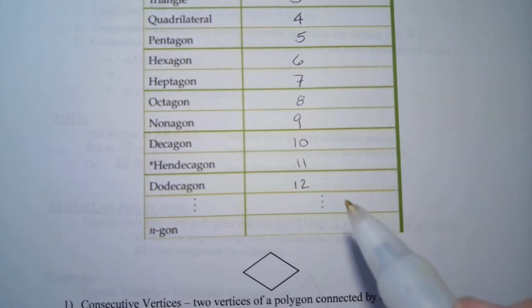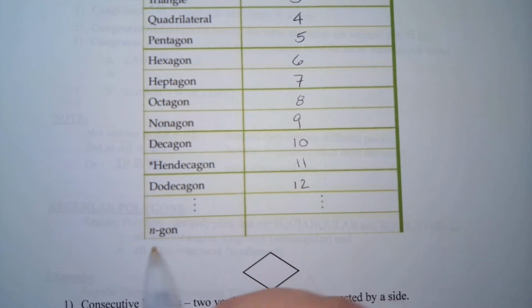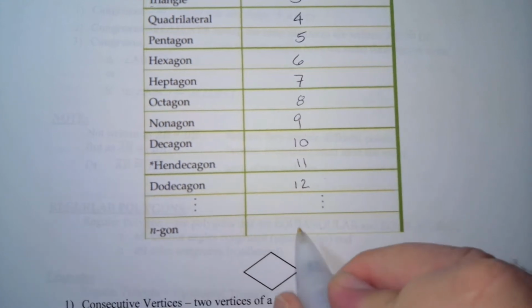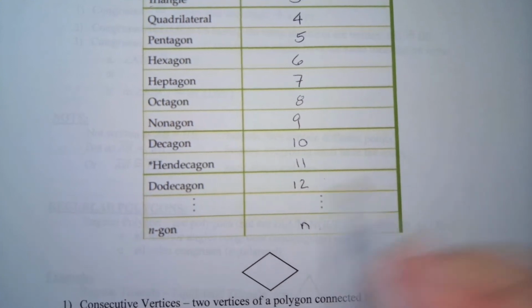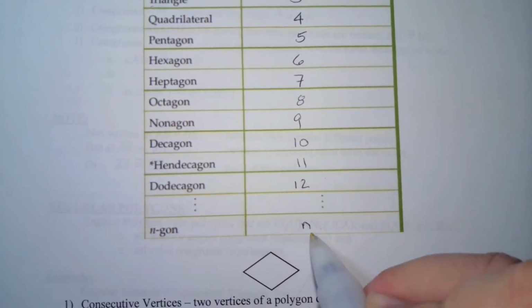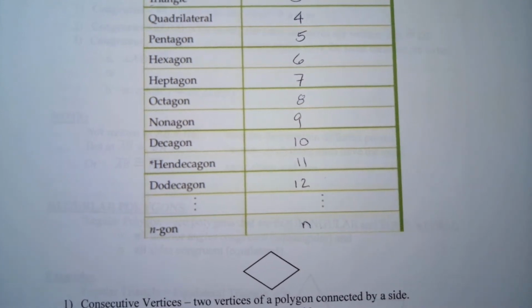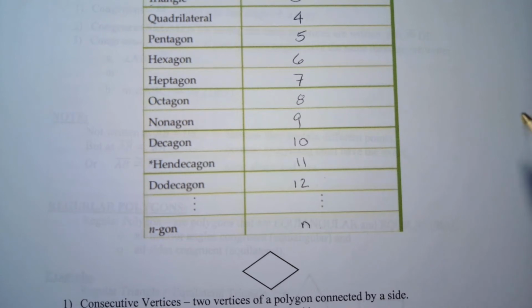I mean, go Google the rest of those names. But it goes into what we call n-gon. It has n sides. So if it has 47 sides, it's a 47-gon. In the real world we use the numbers. So if something has 73 sides, we call it a 73-gon. It has 73 sides.